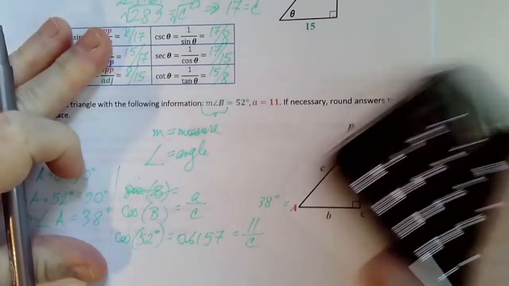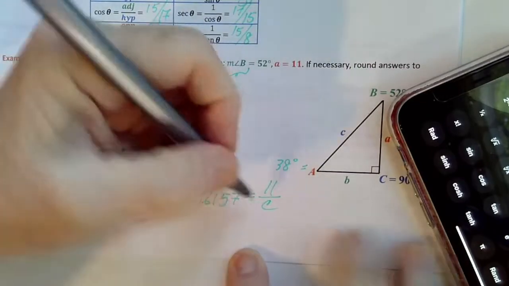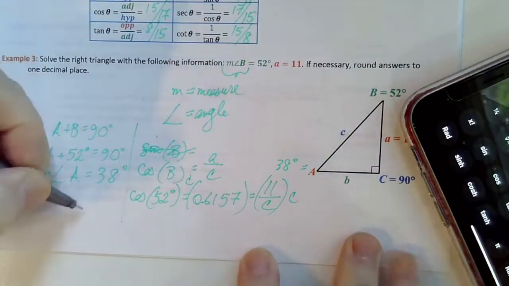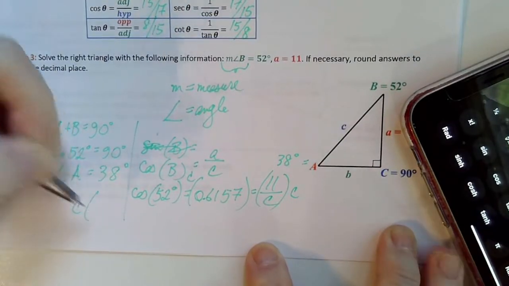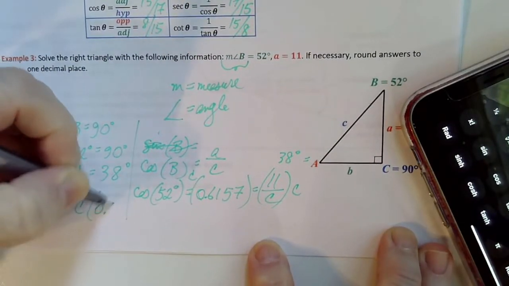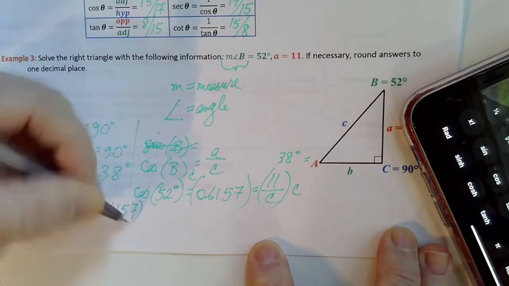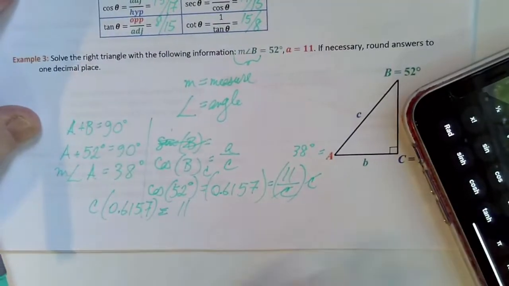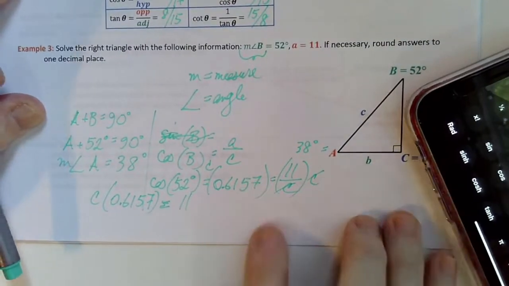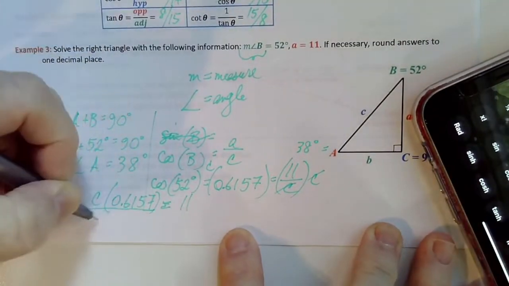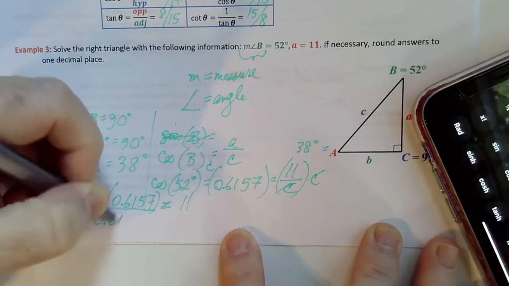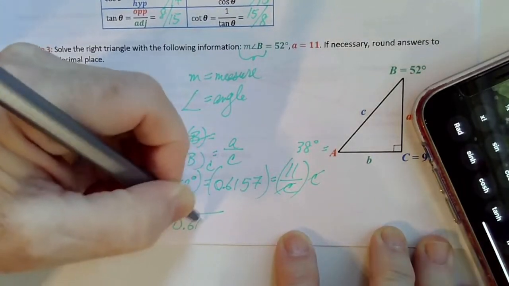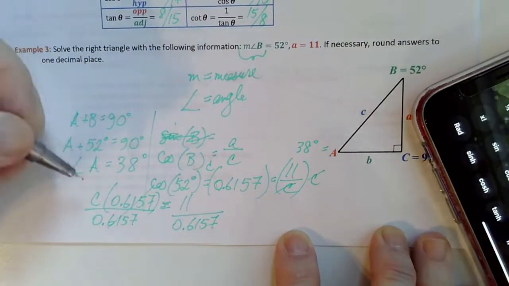And now let's multiply both sides by C. So that we get C times 0.6157 equals 11. And now if I divide both sides by 0.6157, we get C.